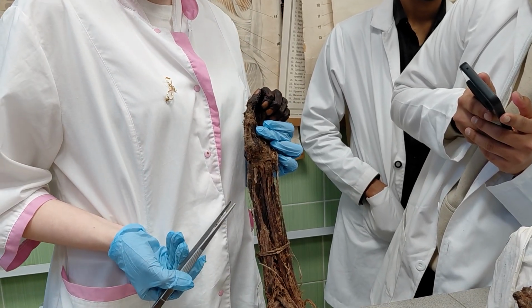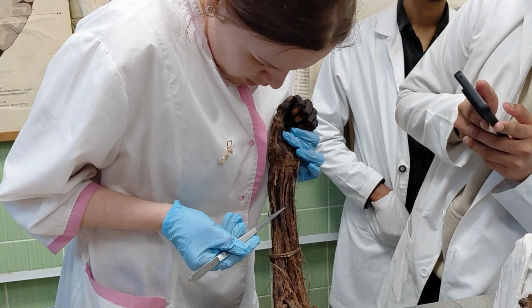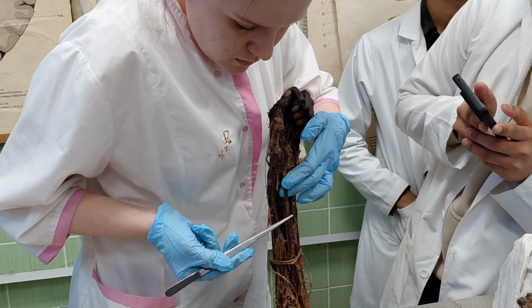Yes. Difficult? Revise. Musculus flexor carpi radialis. Then carefully.